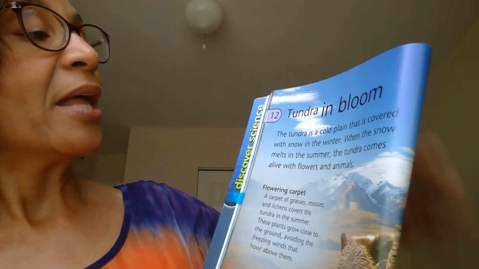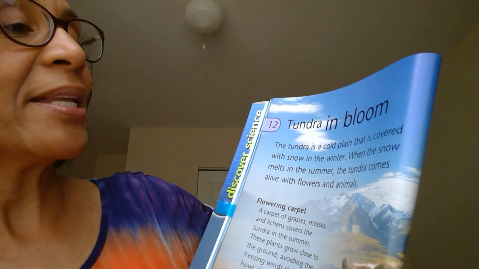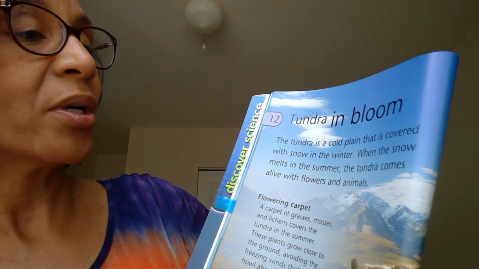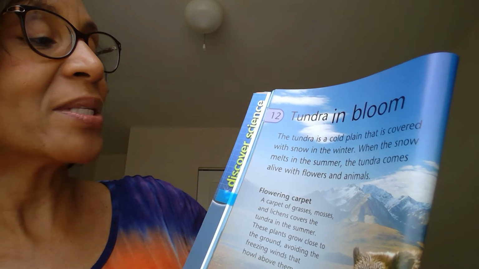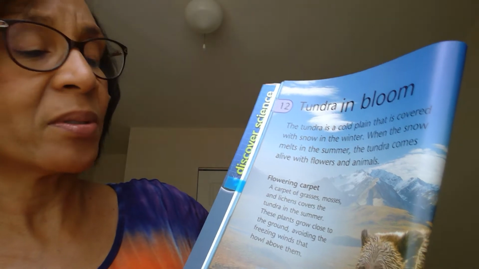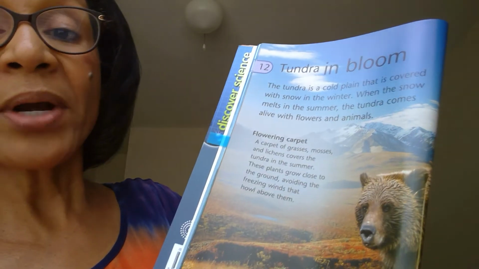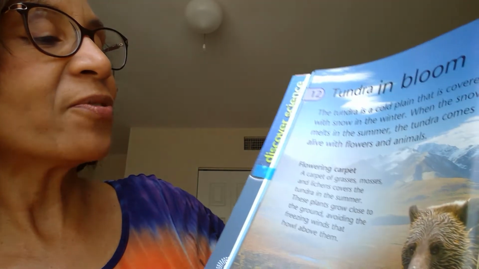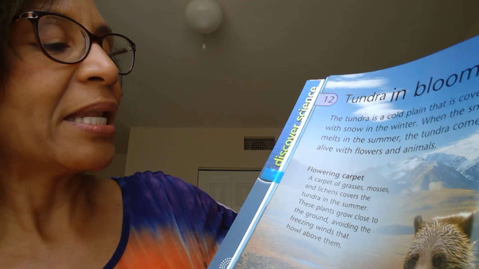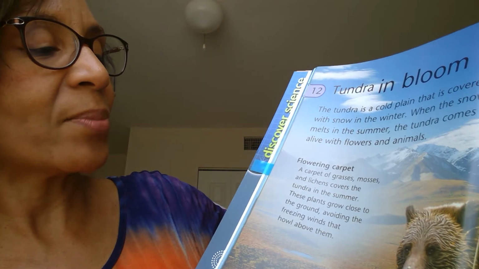Tundra in bloom. The tundra is a cold plain that is covered with snow in the winter. When the snow melts in the summer, the tundra comes alive with flowers and animals. Flowering carpets. A carpet of grasses, mosses, and lichens covers the tundra in the summer.